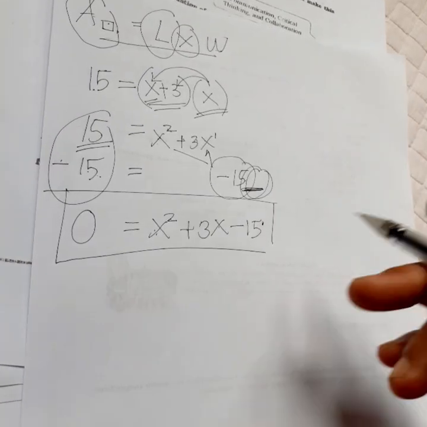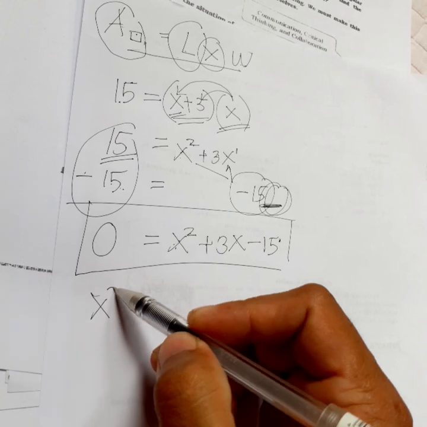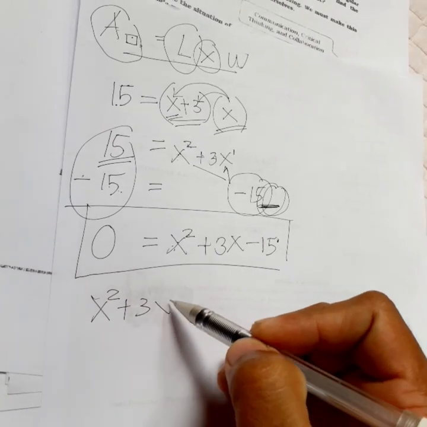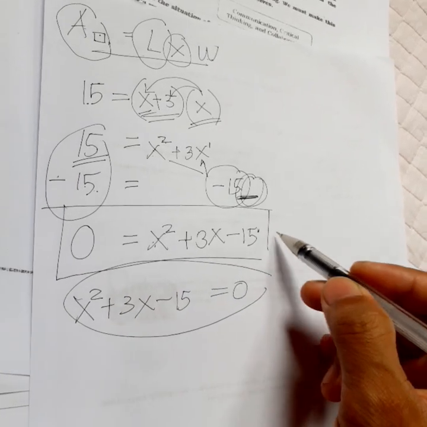Or we can rewrite this as x squared plus 3x minus 15 equals 0. They are the same.